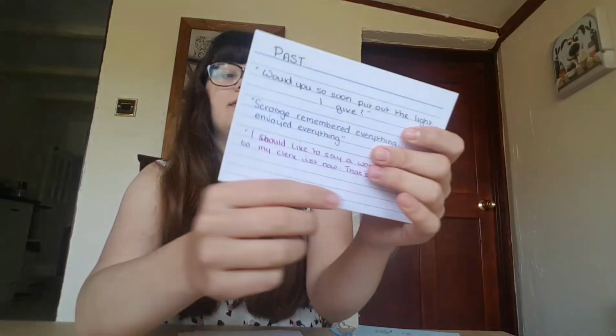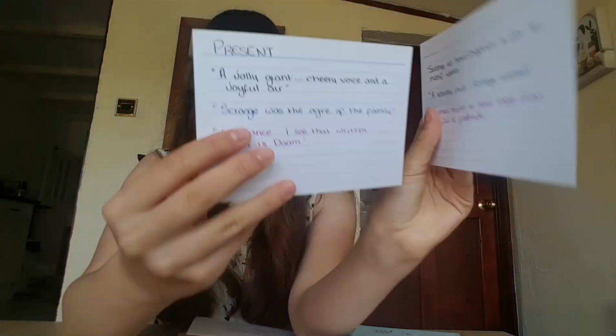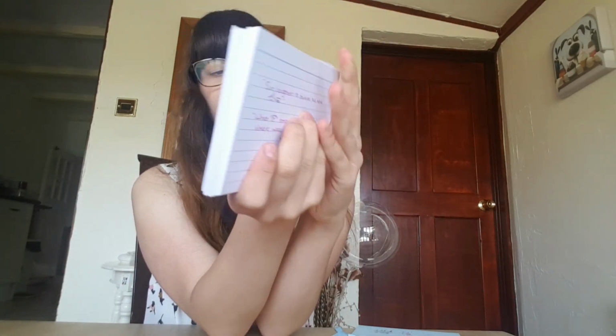So I did these for each character, and then I did some pages full of quotes, and I did this the night before the exam. Don't save your revision till last minute, but I like doing a little bit just to hammer in the knowledge.